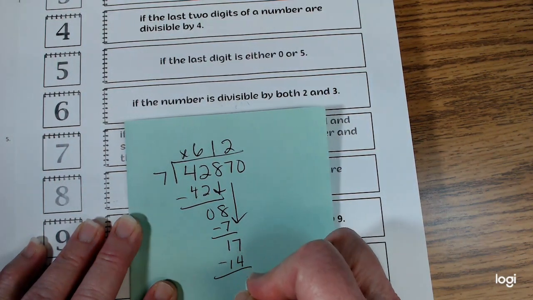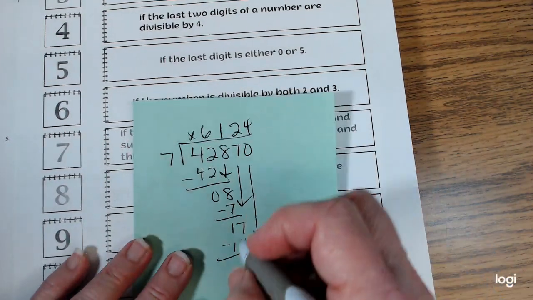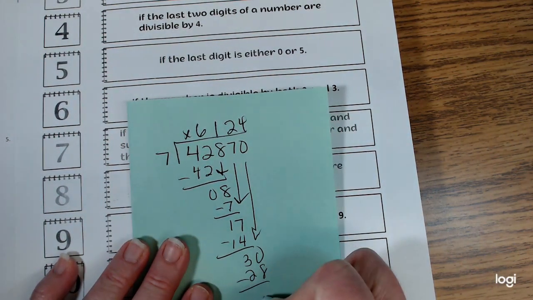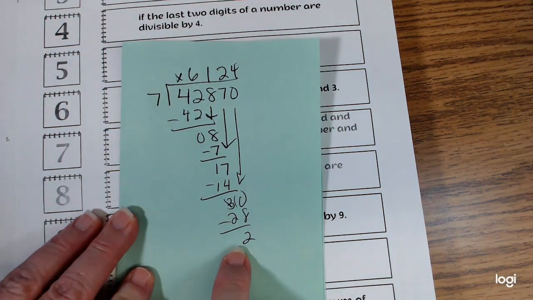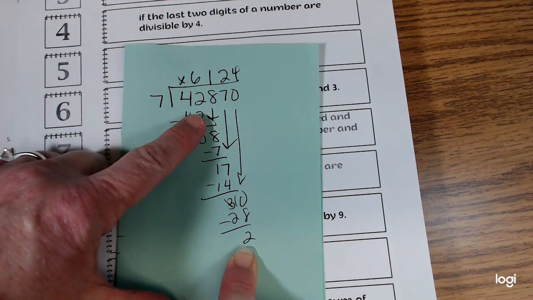And if you notice, as I'm solving this, I notice that this is not going to come out even, okay? So I have a remainder. So this number would not be divisible by 7. So I couldn't list it.